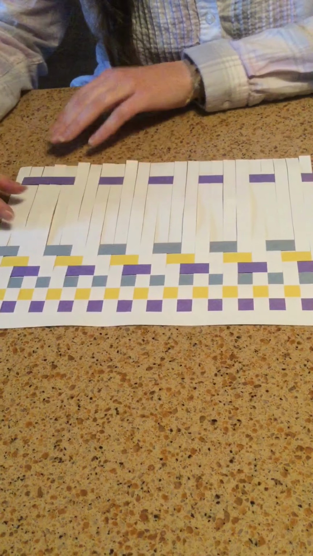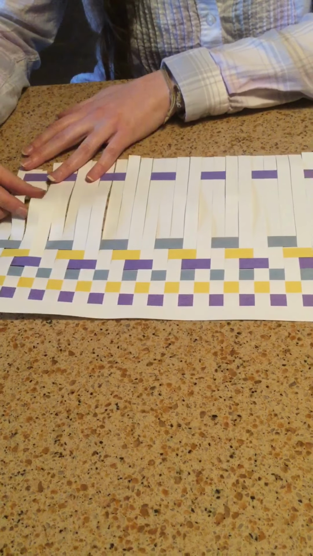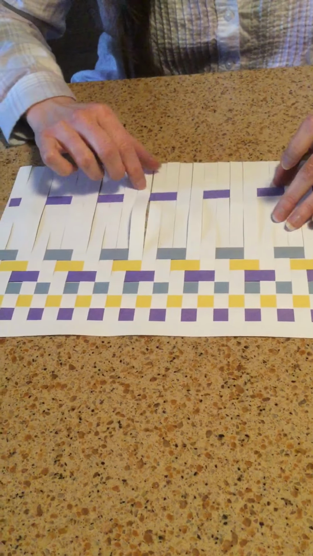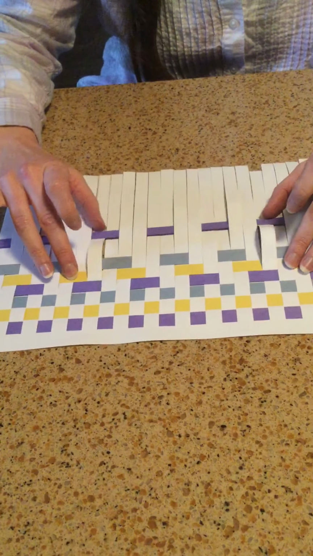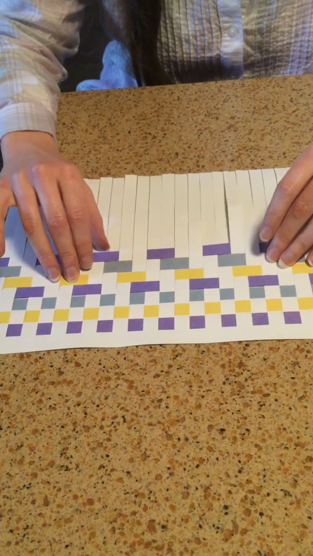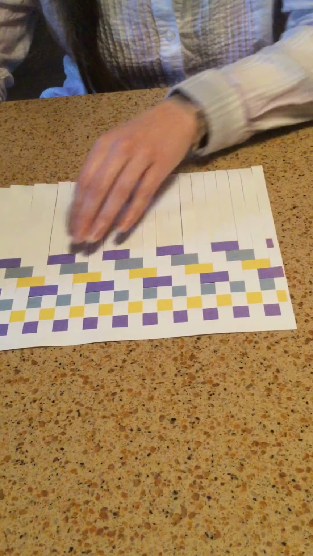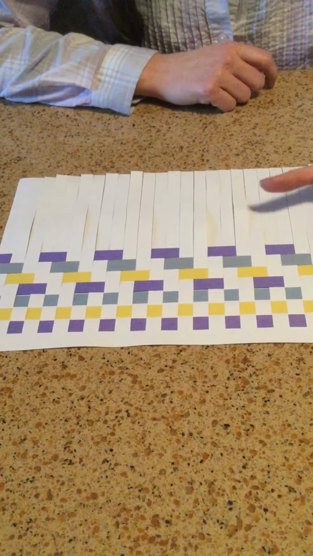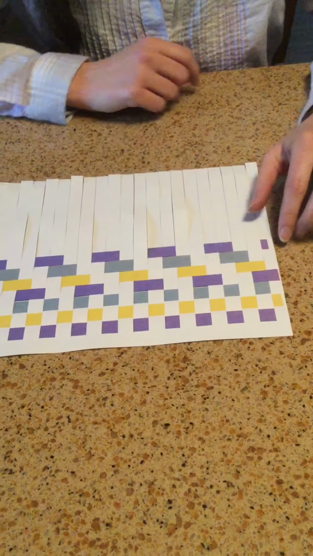So it may seem a little confusing, but if you take a look at your pattern and what you've done previously, you should be able to figure it out. And then I have, as I said, that nice staircase pattern.